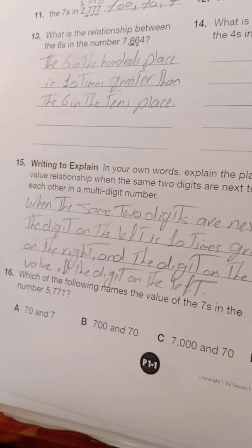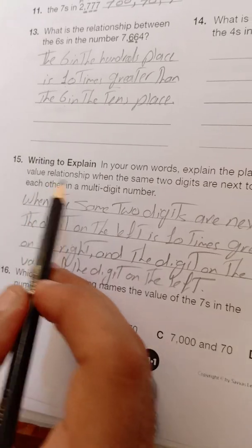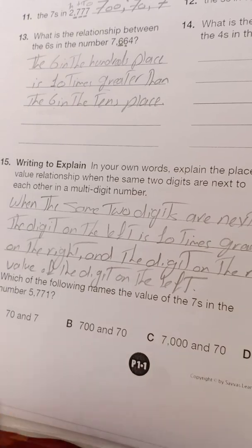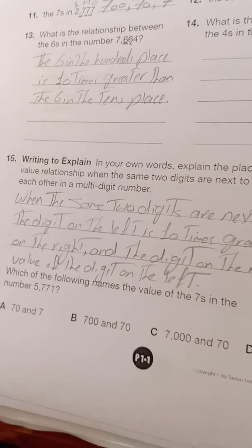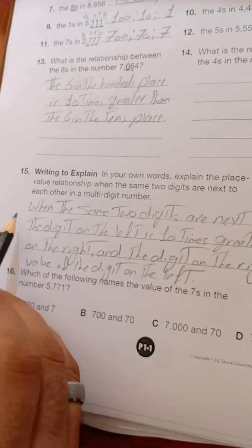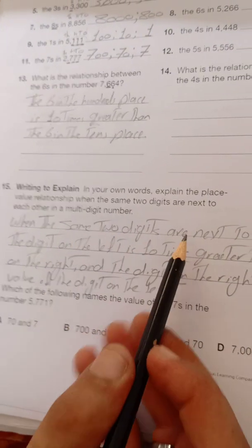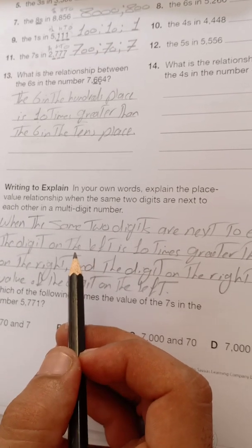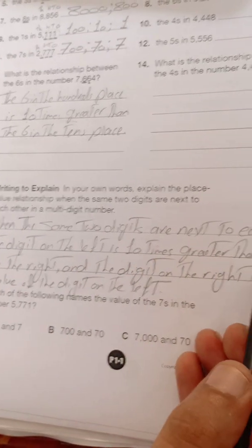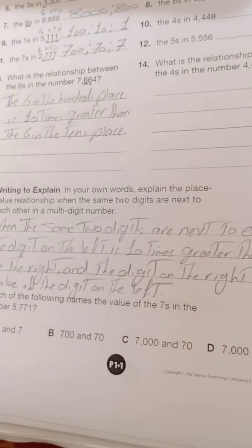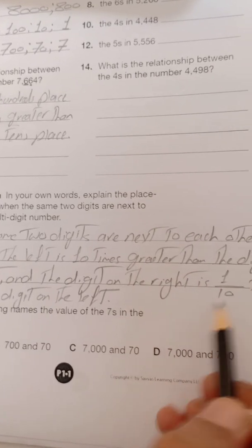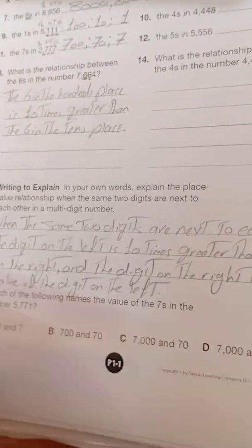Okay? Go to number 15, writing to explain in your own words: explain the place value relationship when the same 2 digits are next to each other in a multi-digit number. When the same 2 digits are next to each other, the digit on the left is 10 times greater than the digit on the right. And the digit on the right, when I start from the digit on the right, is 1/10 the value of the digit on the left.